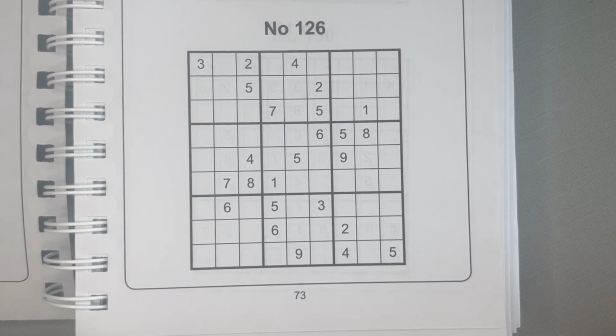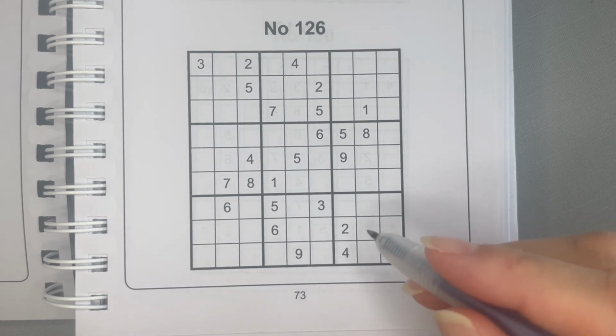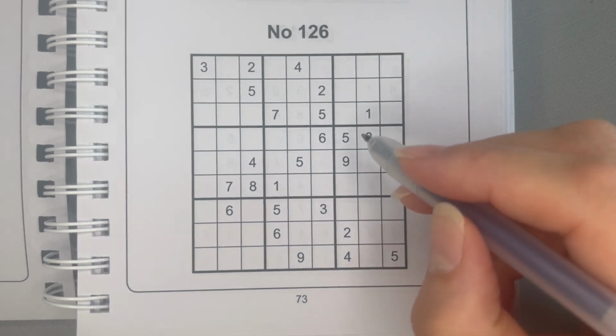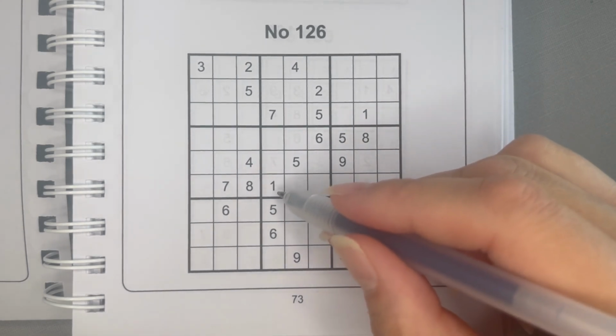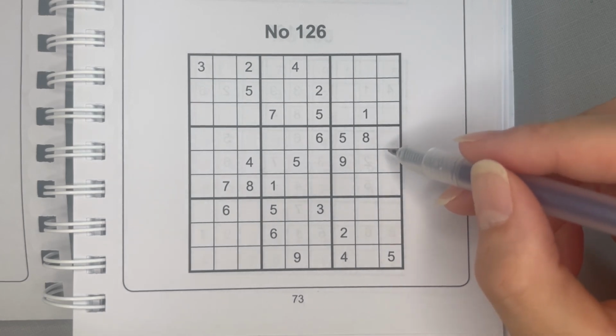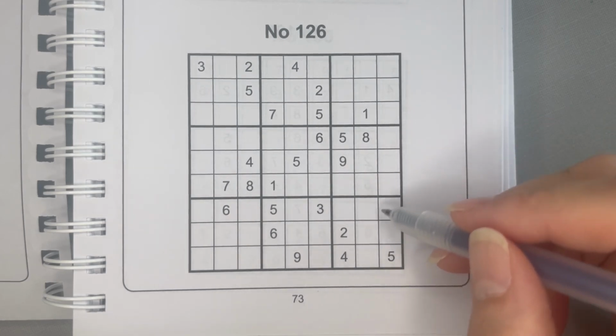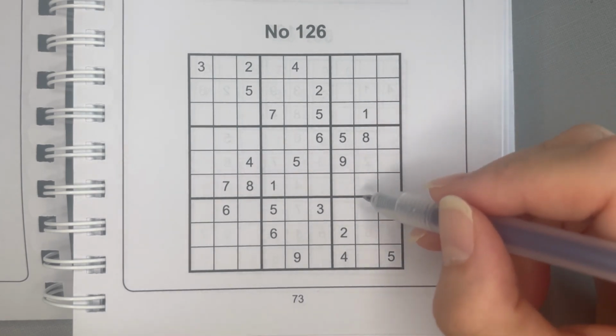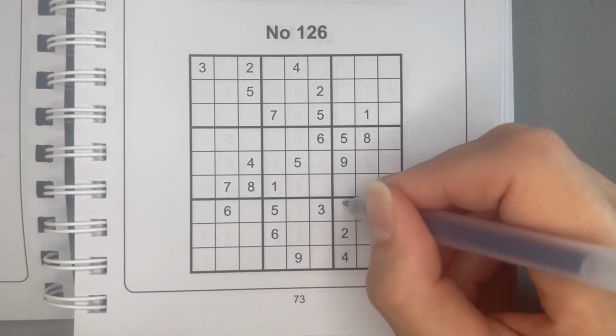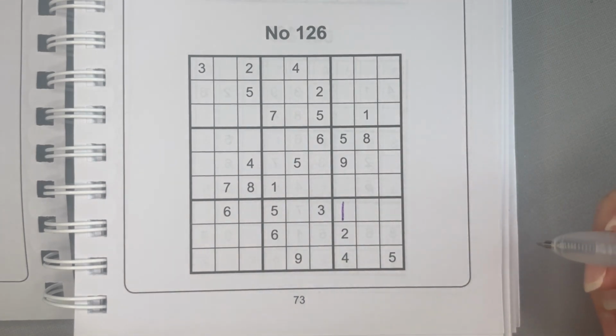Okay. Over here, I have a 1 in this column and a 1 in this row, which means there will be a 1 in this column. Extend that down here, I have a 1 in this column and a 1 in this column. So here's my 1. Okay.